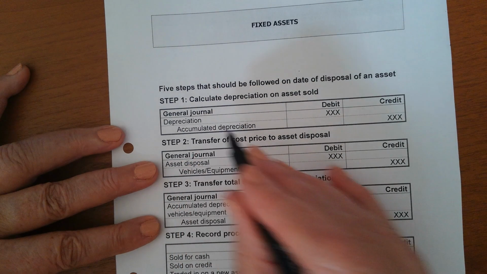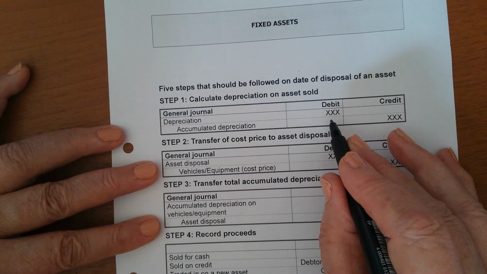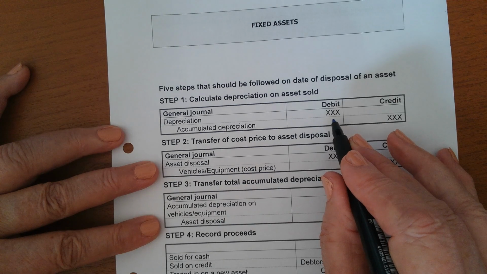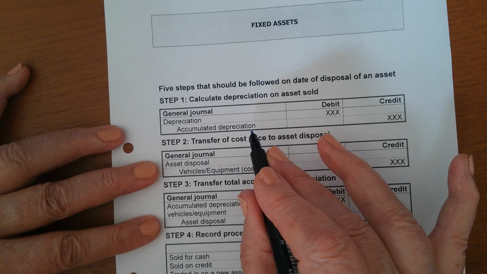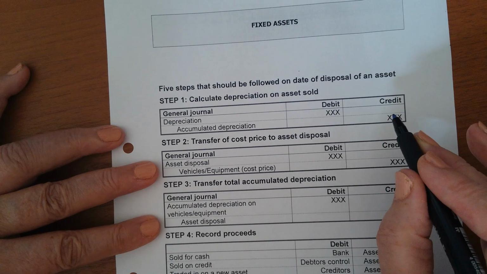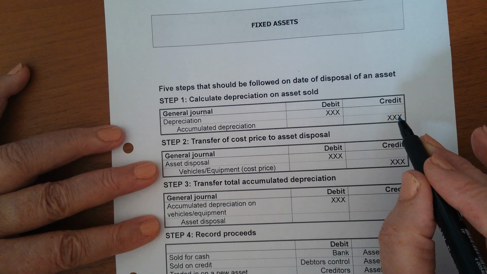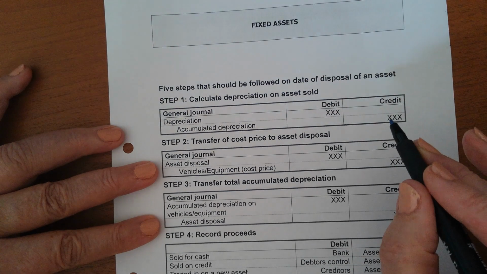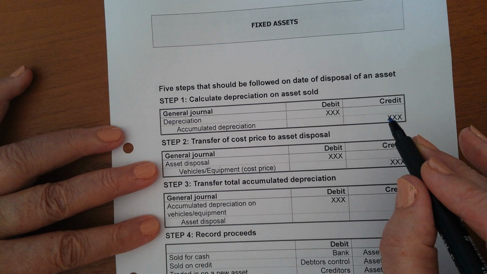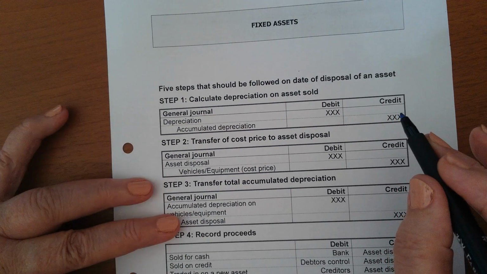It is an expense, so I will debit my depreciation account. Accumulated depreciation is a negative asset, so I will credit my accumulated depreciation account. I just want to draw two T accounts for you so that you can just see why this is done in this specific manner.